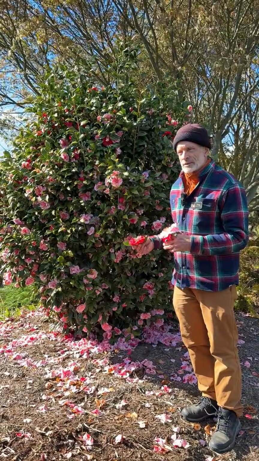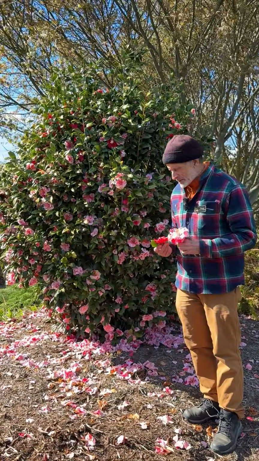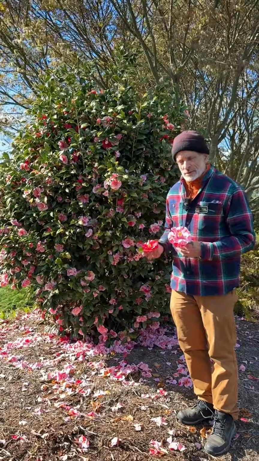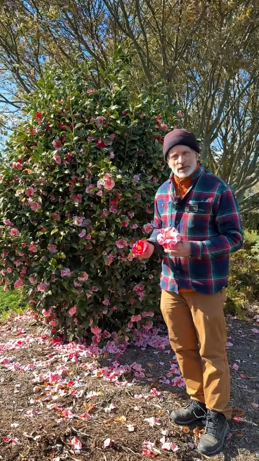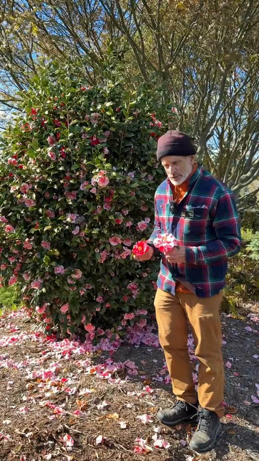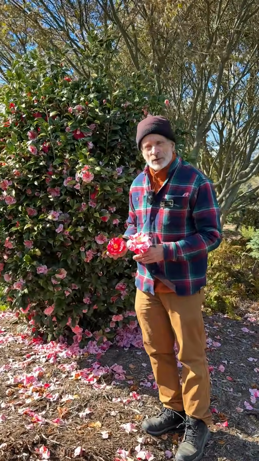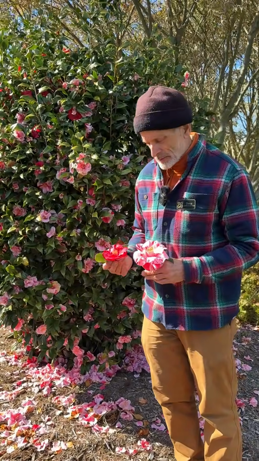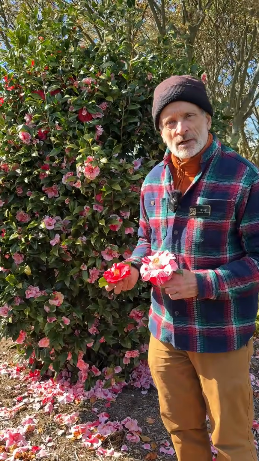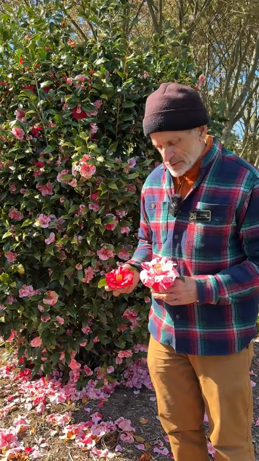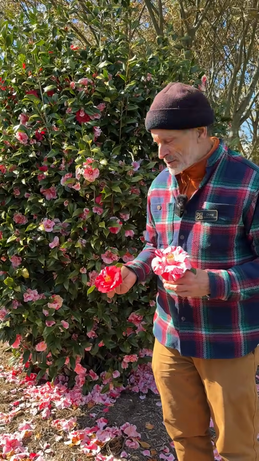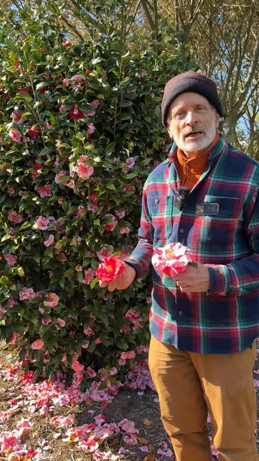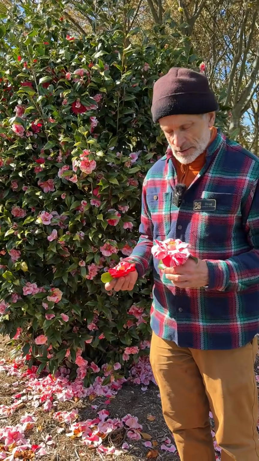There are thousands of selections of Camellia japonica. And right now I want to talk about variegation in camellia flowers, by which I mean when a flower is not a solid color but multicolored. There are two types of variegation. One is caused by genes and the other one is caused by intentionally introduced virus.